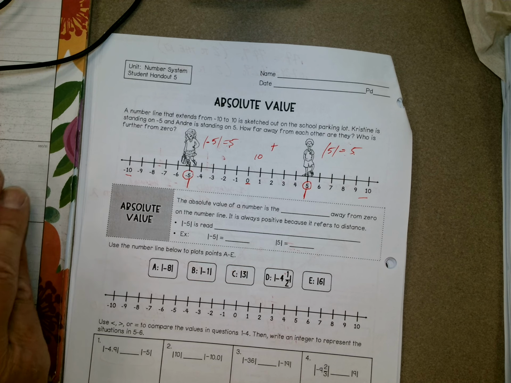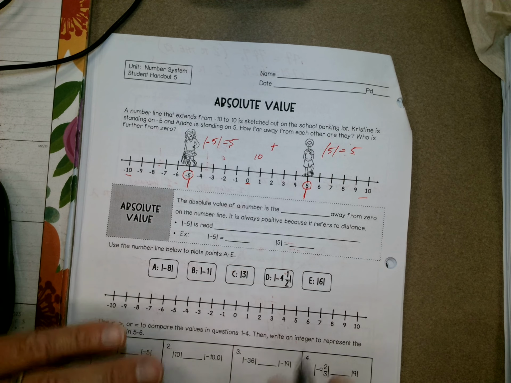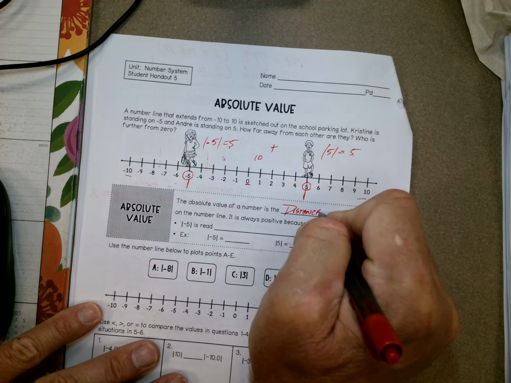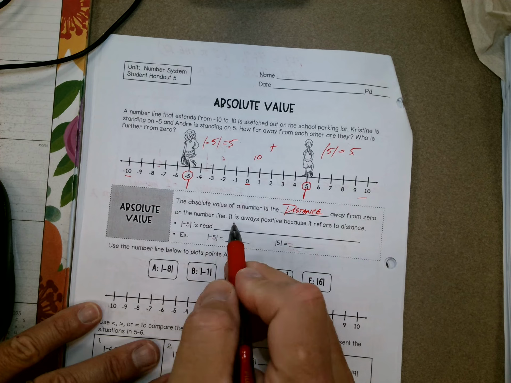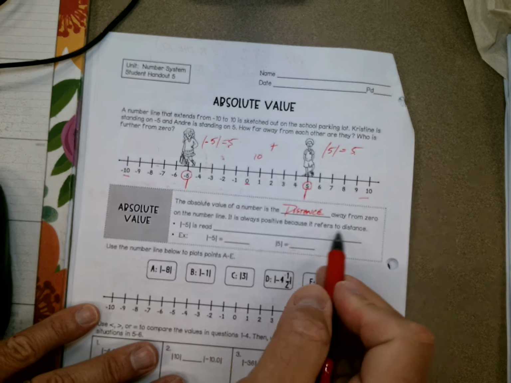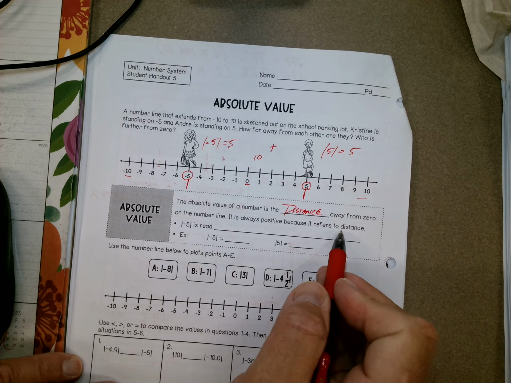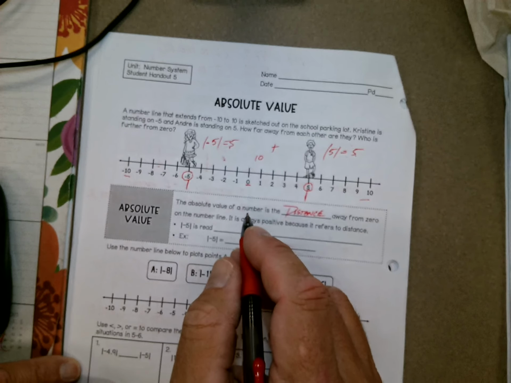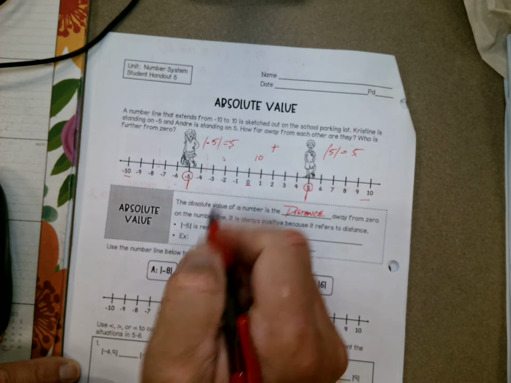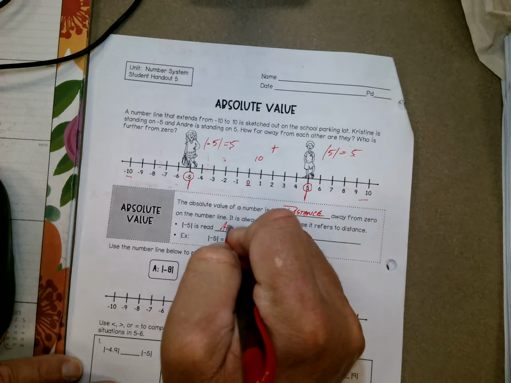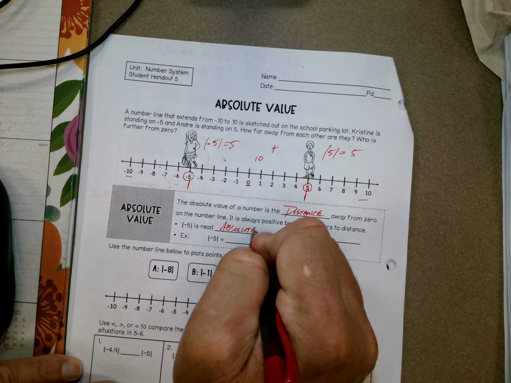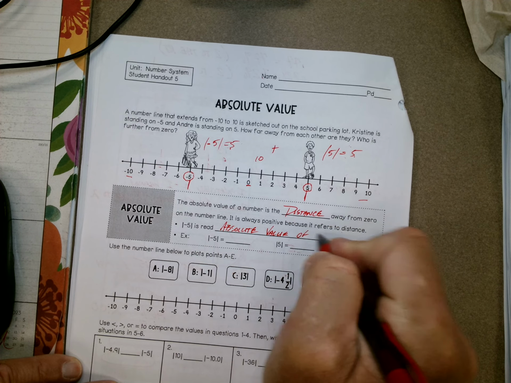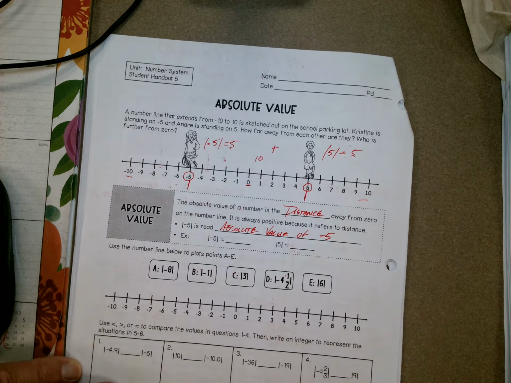Okay? All right, little vocab. The absolute value of a number is the distance away from zero on the number line. It is always positive because it refers to distance. Just showed you that right up there. So this is read as the absolute value of -5. That's how that's read.